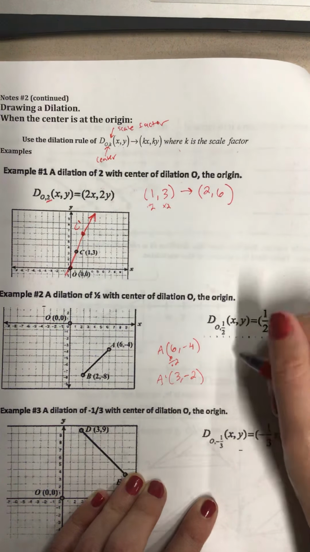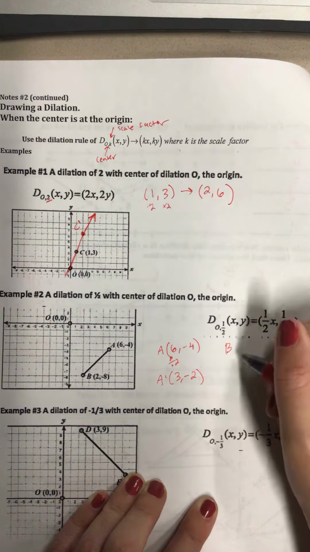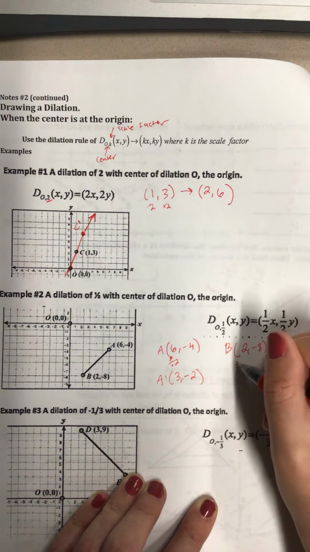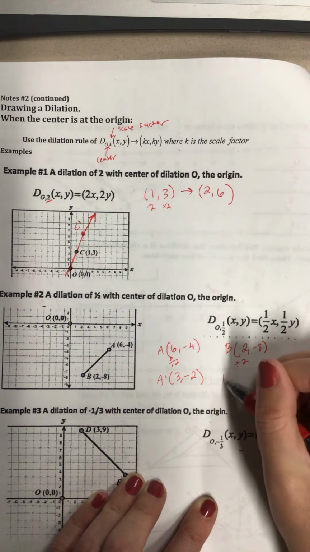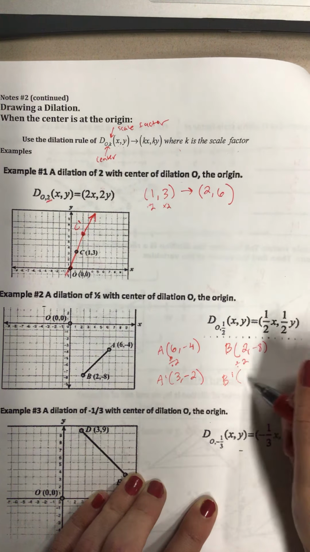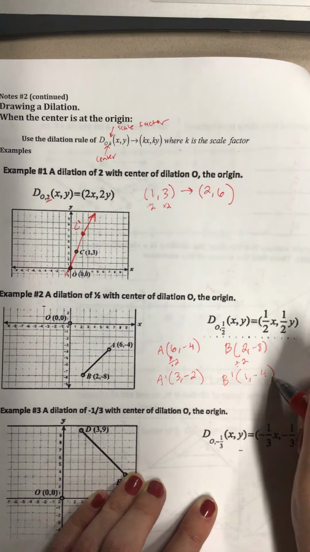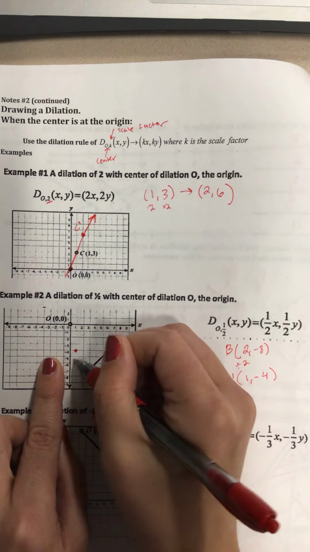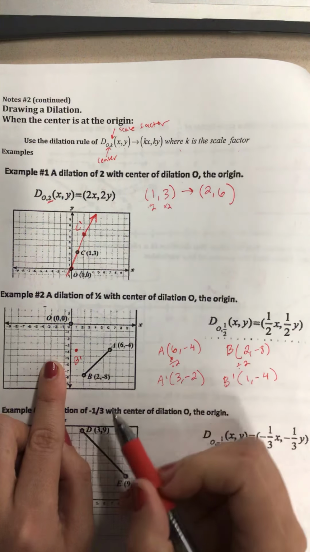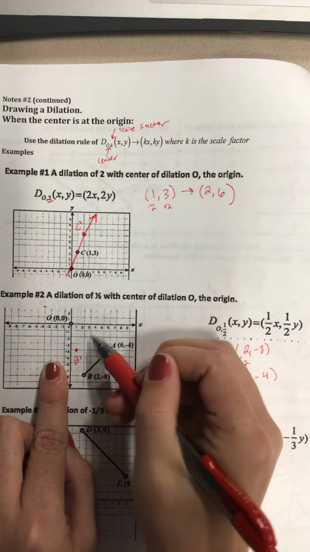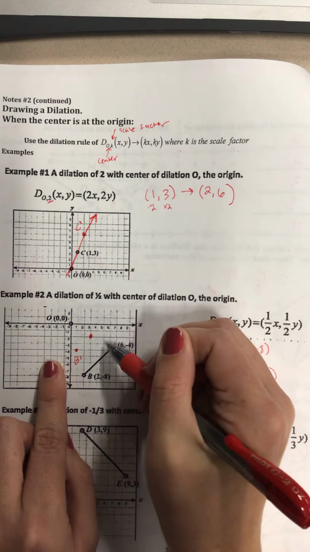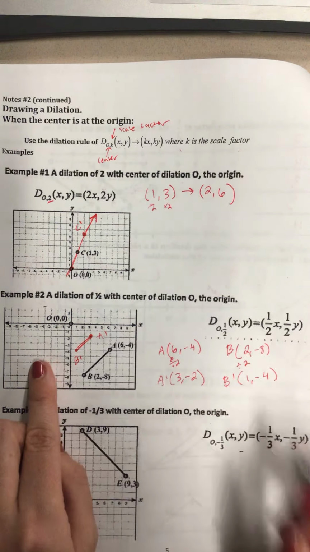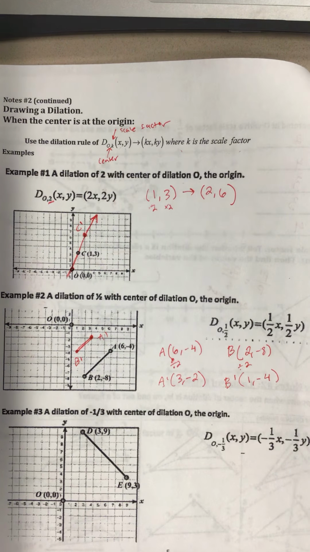Now this time I have 2 points, so I have to do the same thing with B. And B is 2, -8, so I'm going to divide both of these by 2. So B prime becomes 1, -4. So I plot those. 1, -4 is B prime. A prime is 3, -2. And then I can connect those and show that that's what it would look like after a dilation of 1/2.